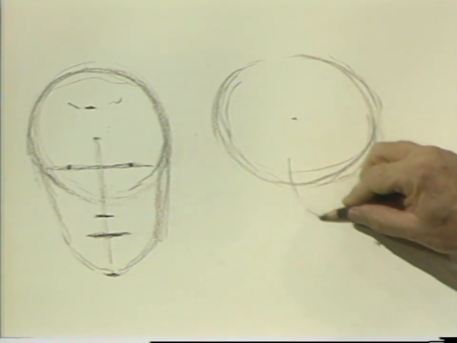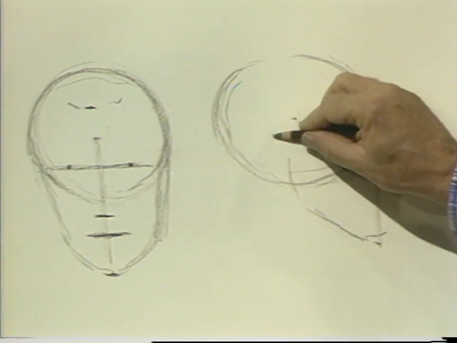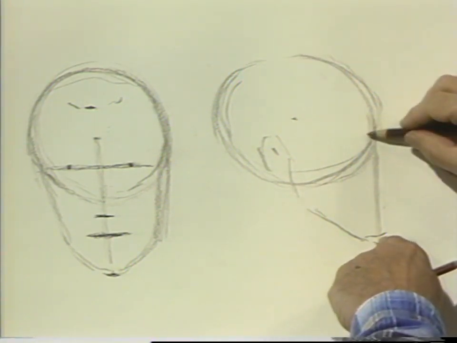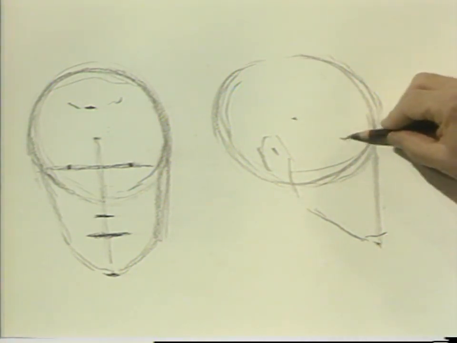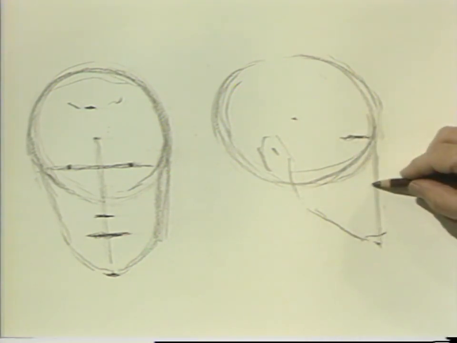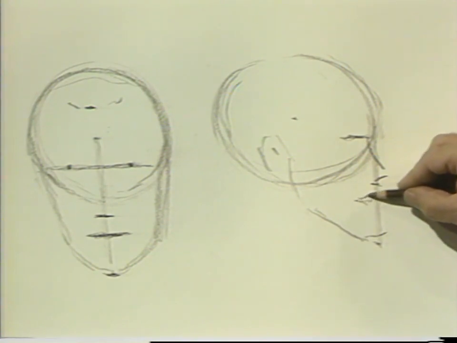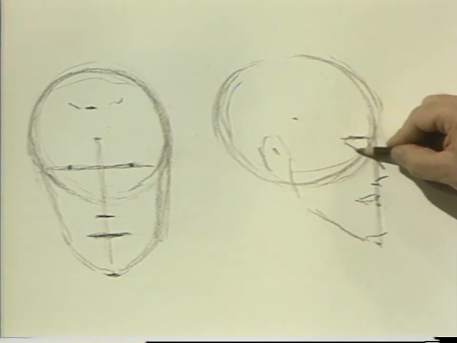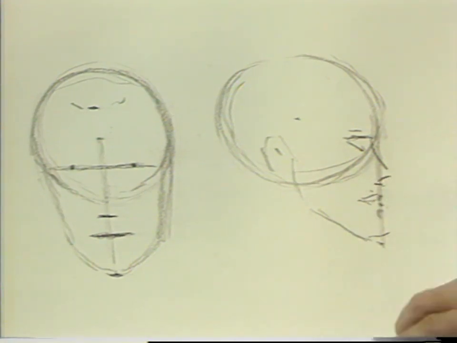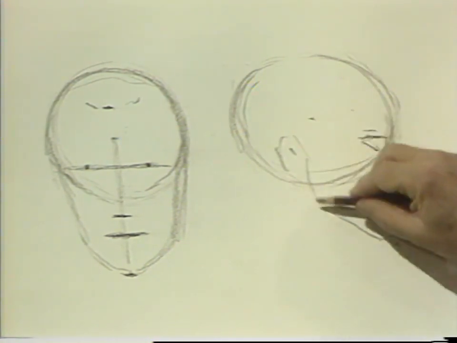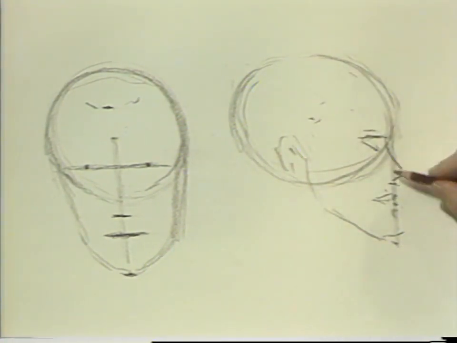And then I'm ready to hang the jaw, suggest the ear, using the same measurements for the side view. Halfway would be the eye. Halfway between the eye and the chin would be the base of the nose. And then halfway between the base and the chin, I have a line which would represent the mouth. Now I have the features laid out. The skull's laid out, the features laid out, the jaw. Now I'm ready to think about sketching in the features.